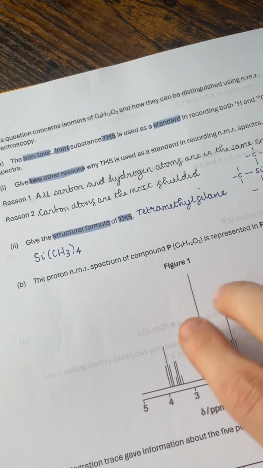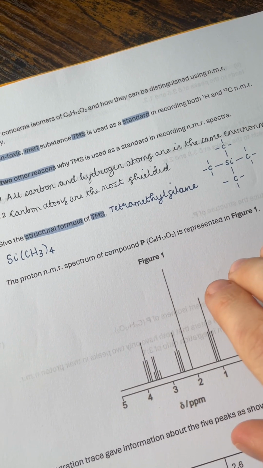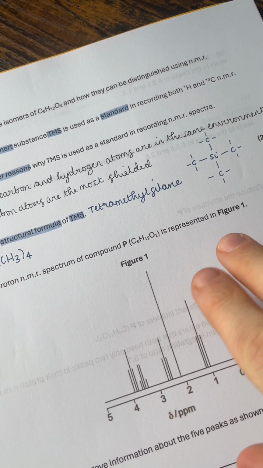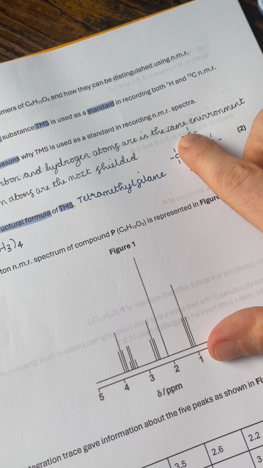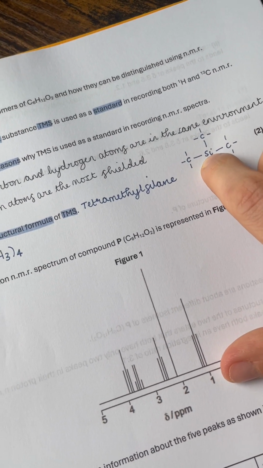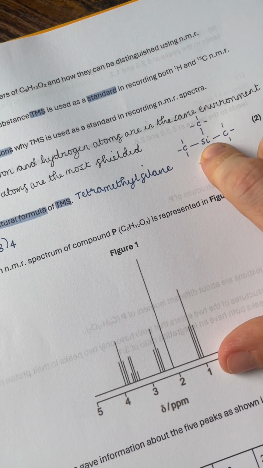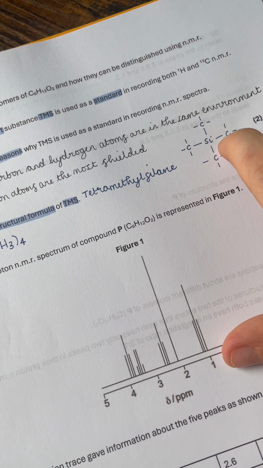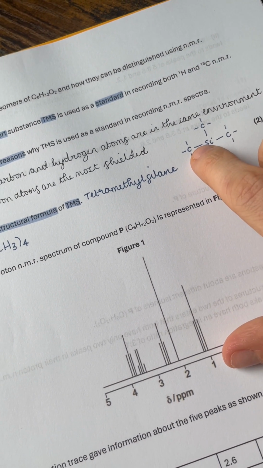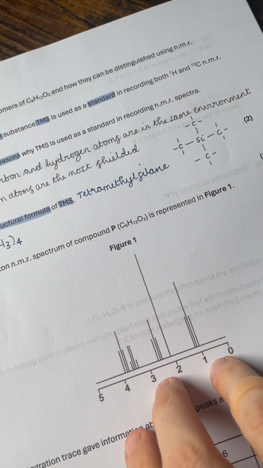And the second reason is that the carbon atoms within this compound are the most shielded compared to lots of other organic compounds, because it's rather unusual for carbon to be more electronegative than another element, but carbon is more electronegative than silicon, which means that the electrons in these carbon-silicon bonds actually sit closer to the carbon nuclei than they do the silicon nuclei.